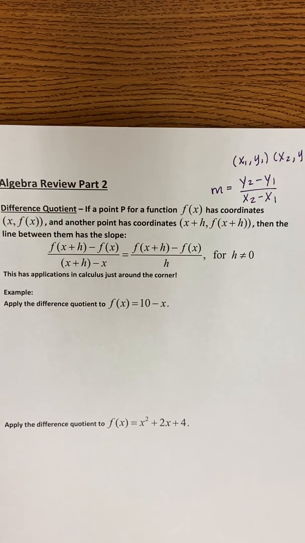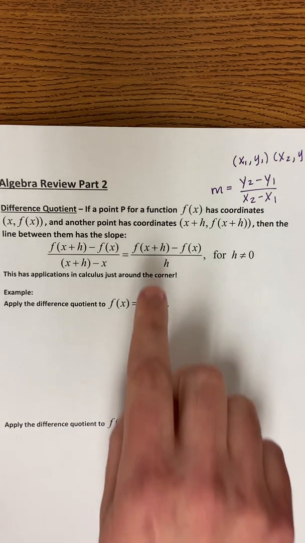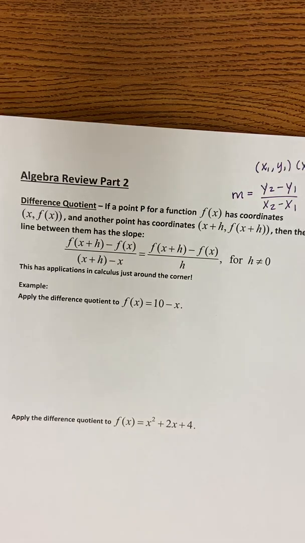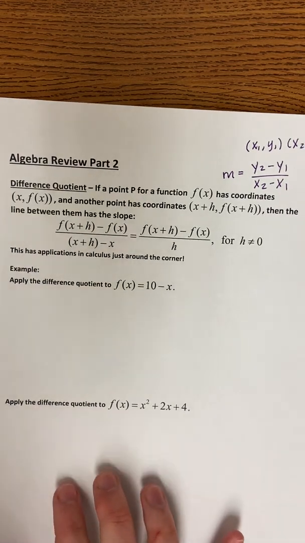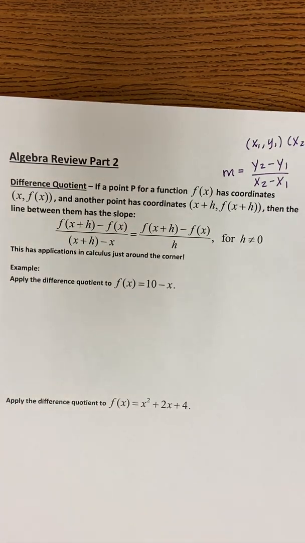But if you just plug them in the same way that you do the slope formula, then you get the simplified version of the difference quotient, which is f of x plus h minus f of x over h. This is going to have massive implications in calculus, especially for helping us transition to understanding how calculus works. It's like the intermediate step.